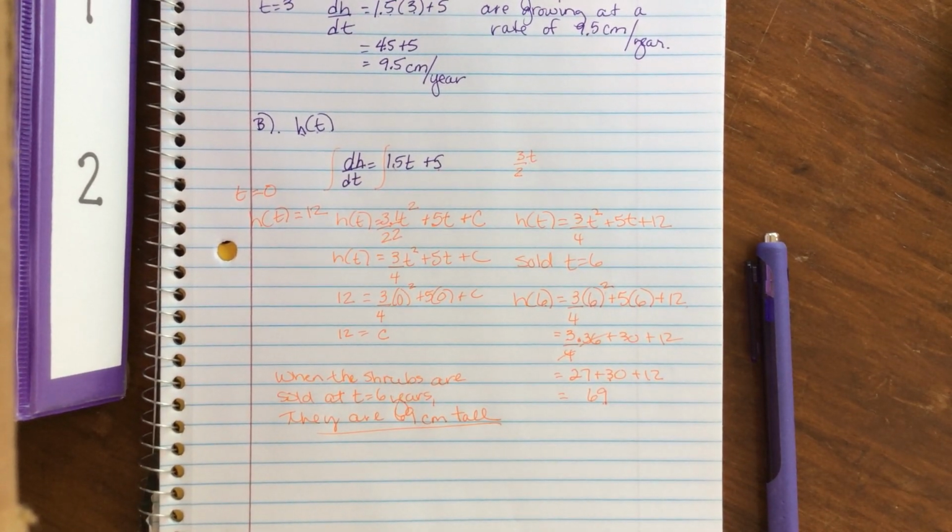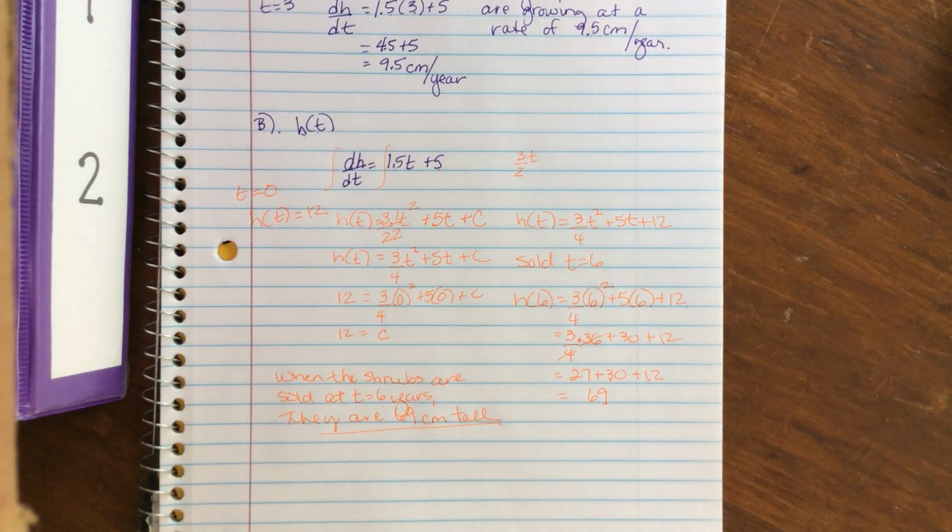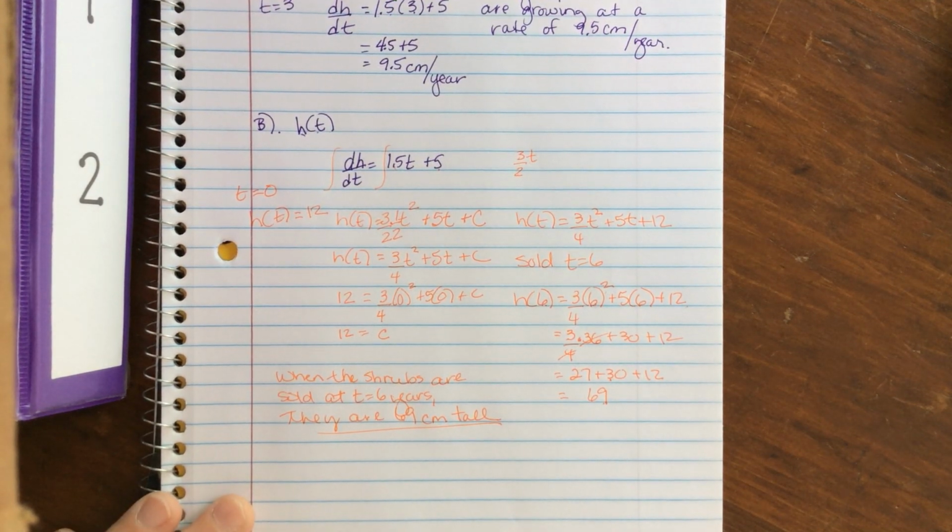Okay, so it's very important when you're working through a real world kind of scenario, you have to really think about what information you're given and what that information represents. Okay? All right, so now let's move on to the next example.